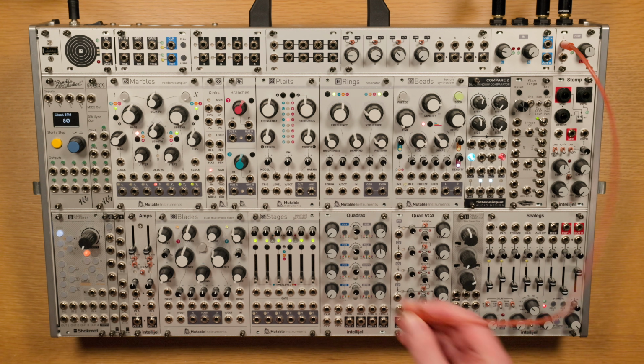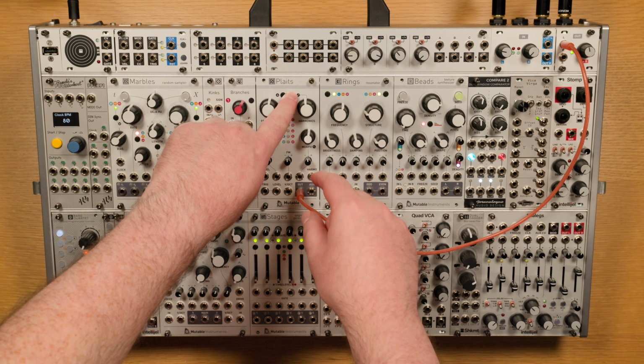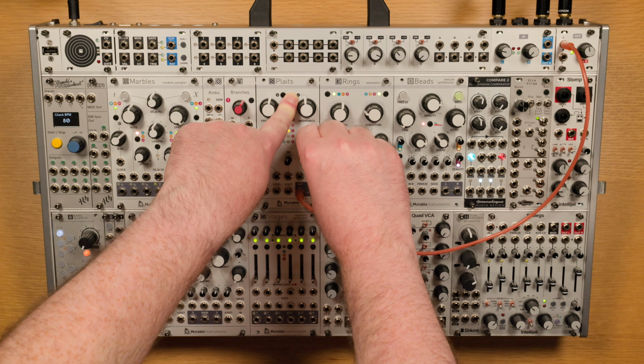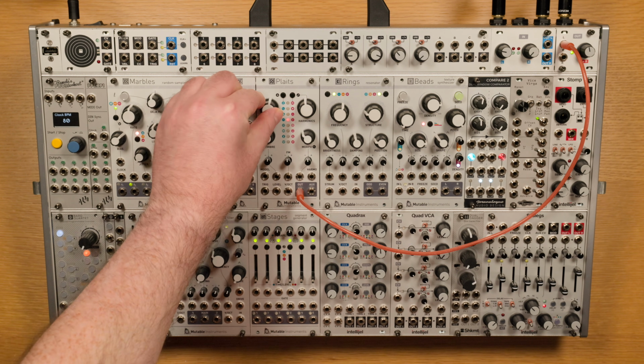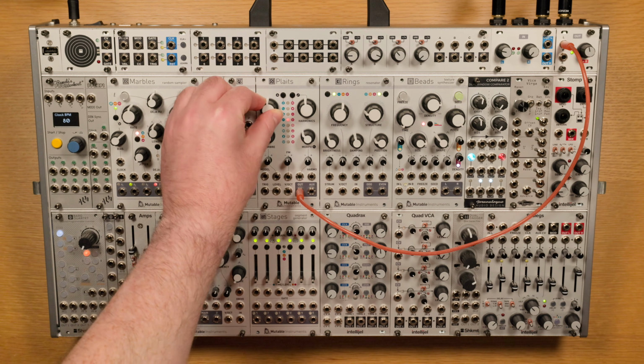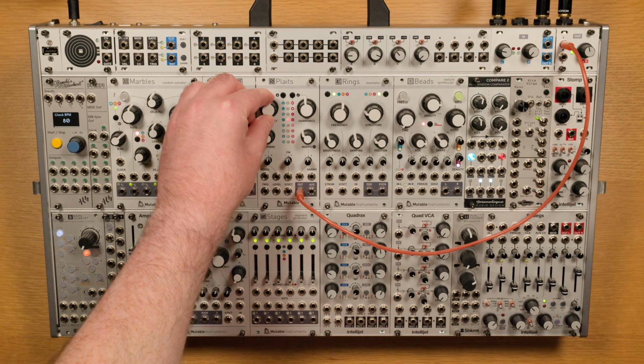So if we plug this in again, listen to that Braids model, and we can still change the frequency octave by holding the right button and moving the morph control. Then I can change that macro control with the frequency. See, it's changing the timbre of the sound and not the frequency.